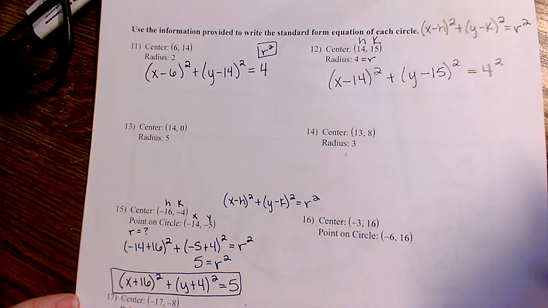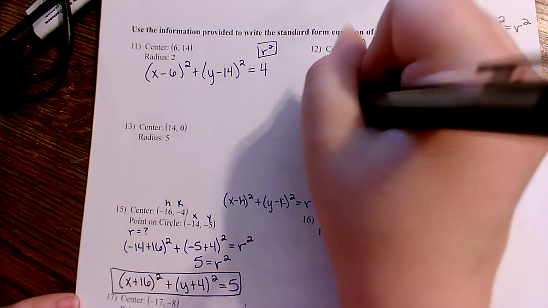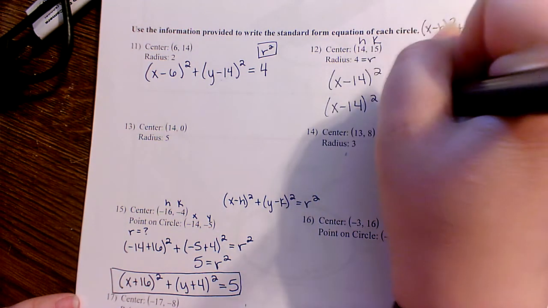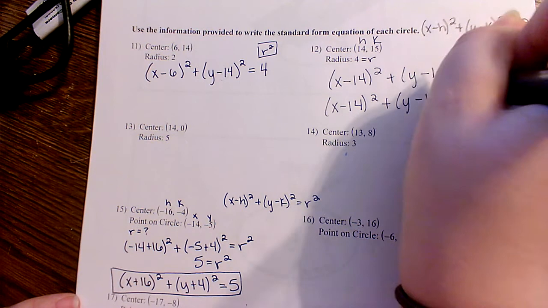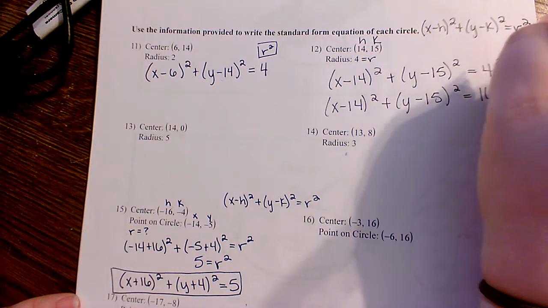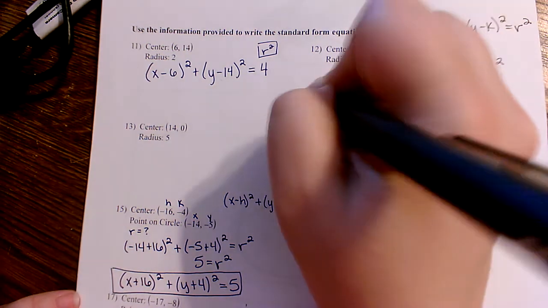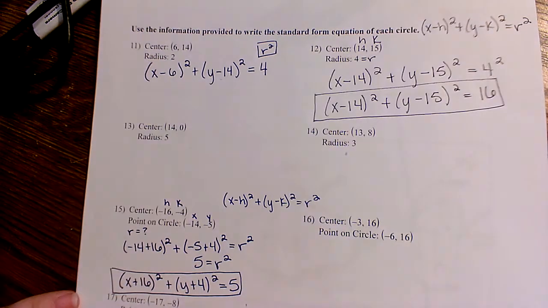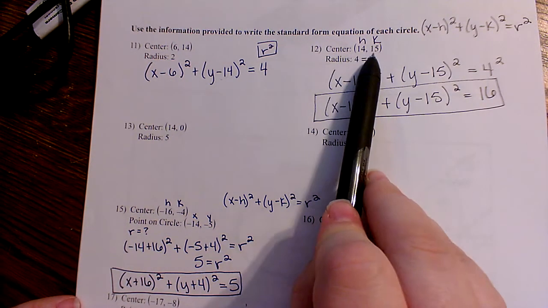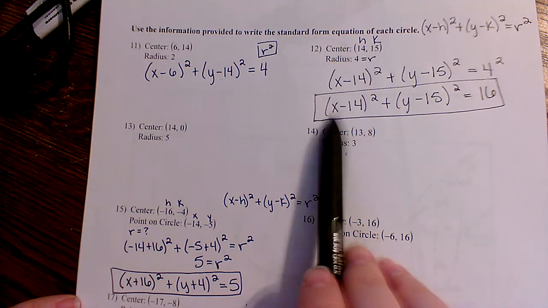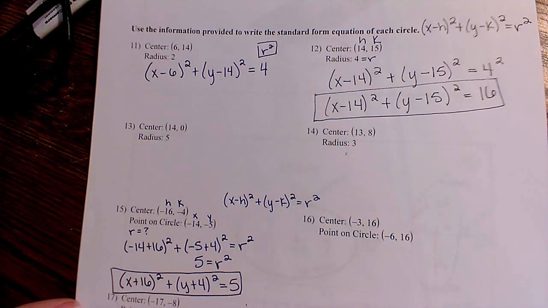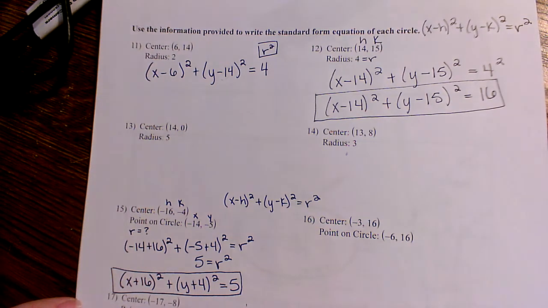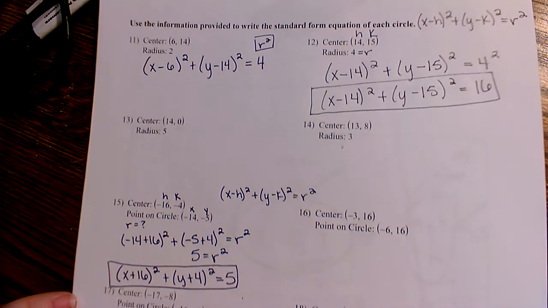So if we have 4 squared, really what we have is 16 at the end. So this is it. This is the equation of the circle that has a center at 14, 15 and a radius of 4. So it's pretty simple. You just have to remember what the format looks like and know where to plug in the numbers, and then it's pretty easy from there.